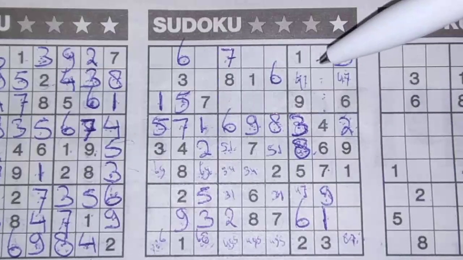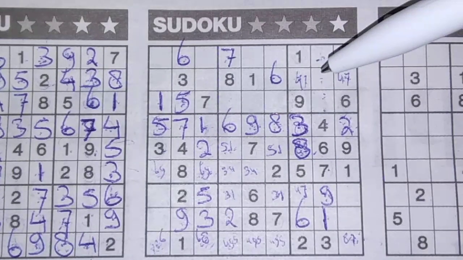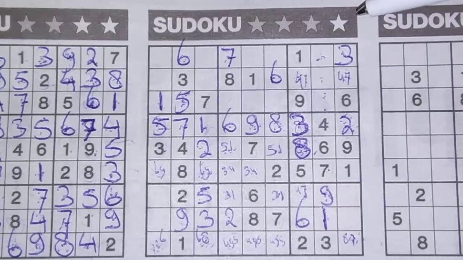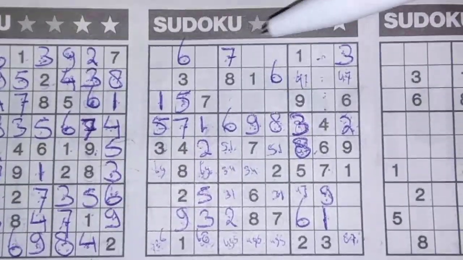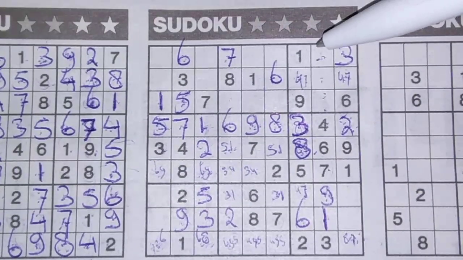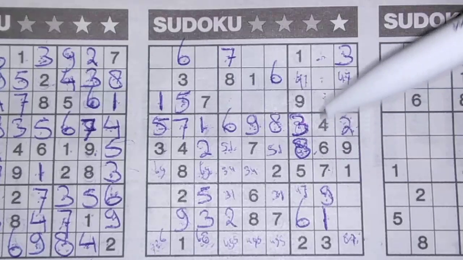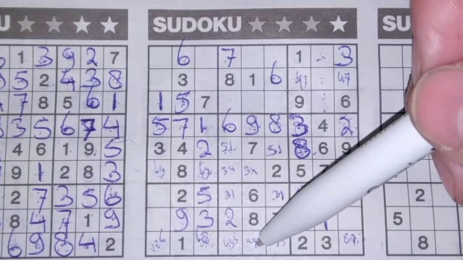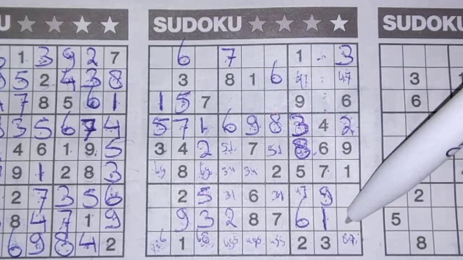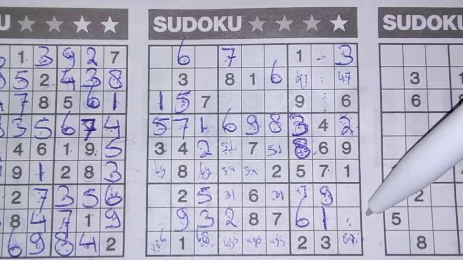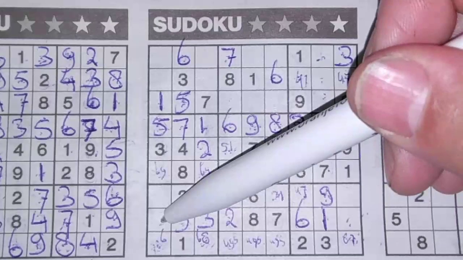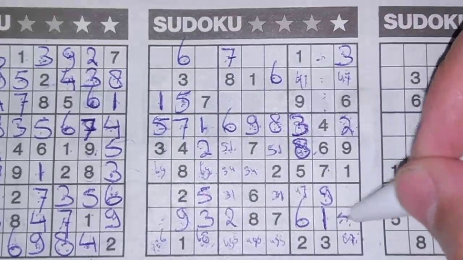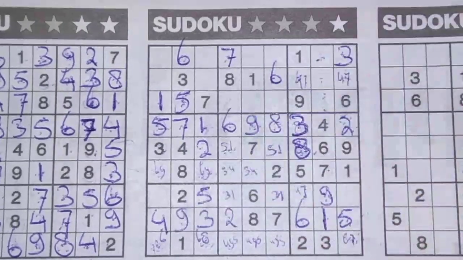Need to wait. How about the number 3, 9, 4 and a 5? How about these two numbers in this row? The missing numbers are the 4 and the 5. We have a 5 here, no 5 there. 5 should be here, and the 4 goes there.